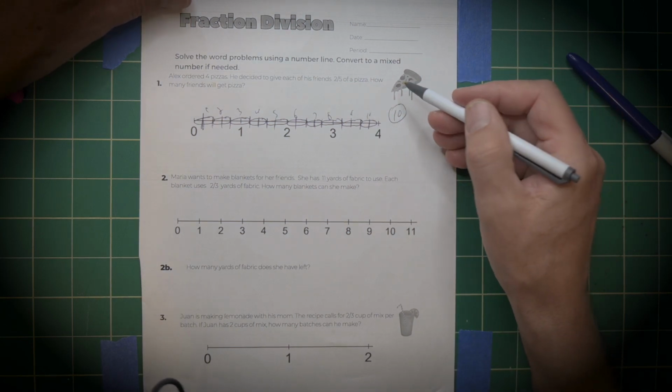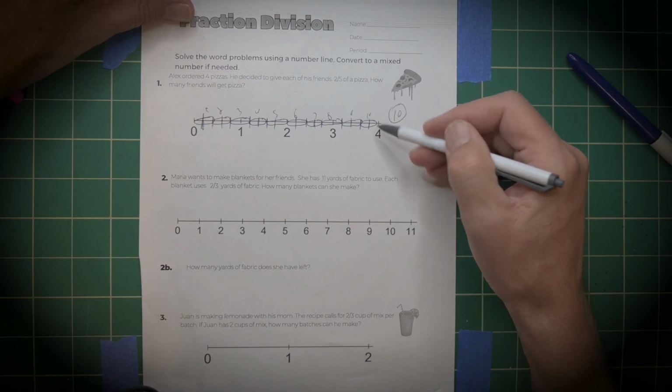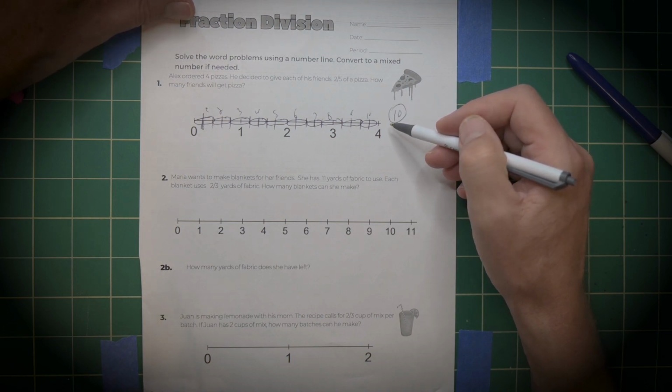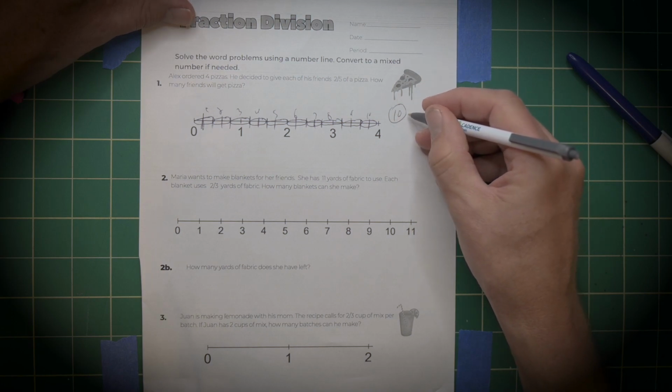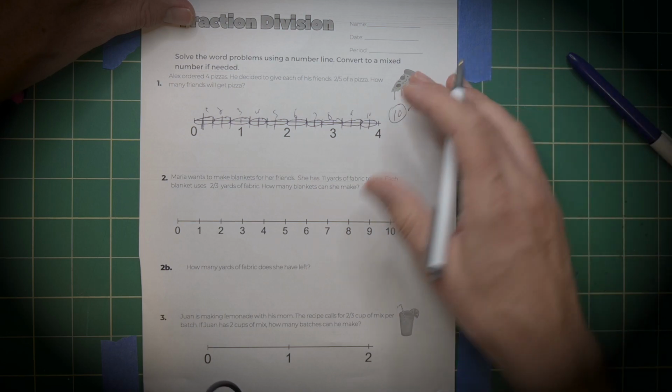Now, what we want to have a student do is they understand the problem by reading it. Next, they come up with the plan, and after that, they solve it. And then at the end, they check it. So what we want to do is see if we can find a different way to solve this to check our work.